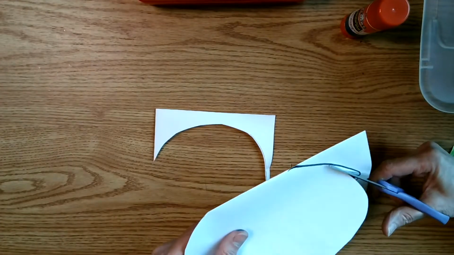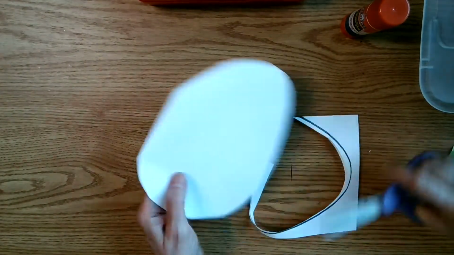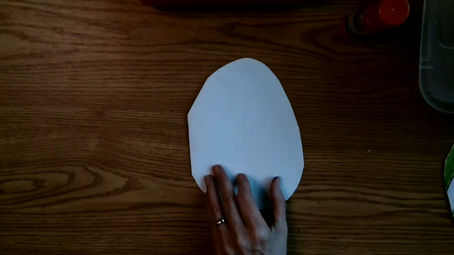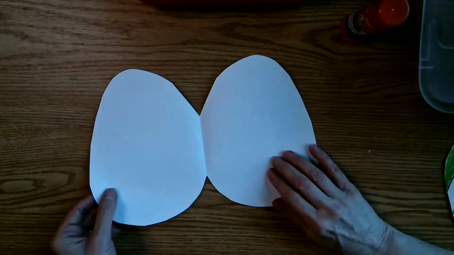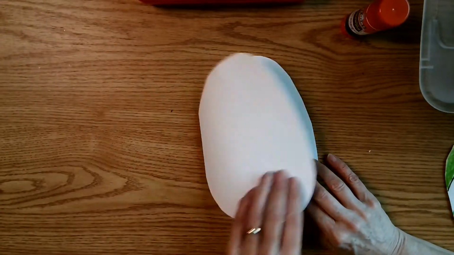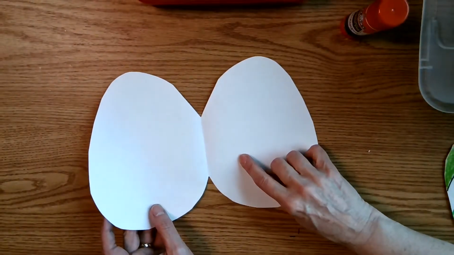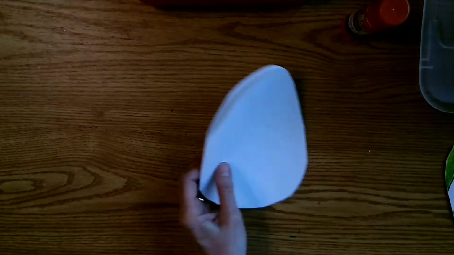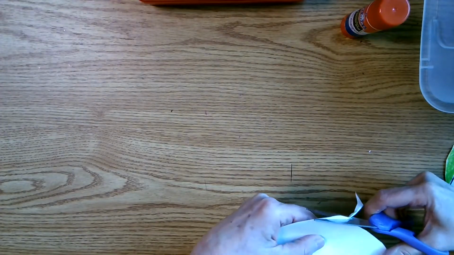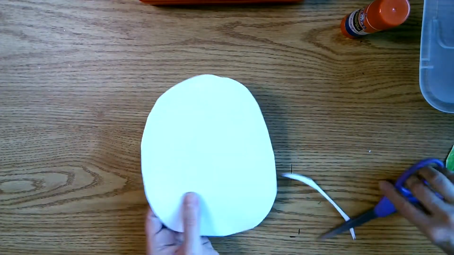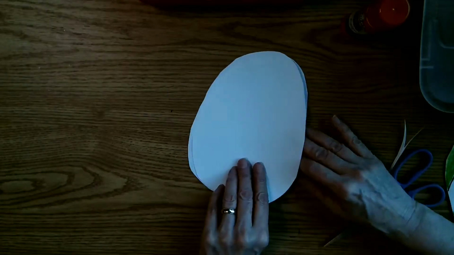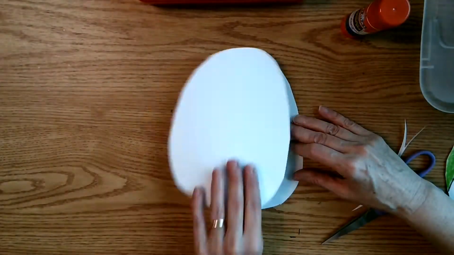When I get over to the other side, I'm going to go off the edge. So when I open this, it's already connected, and then I can decide later what I'm going to be putting inside. Now, if you accidentally cut that little edge right off, you end up with not one piece, but two pieces of egg.